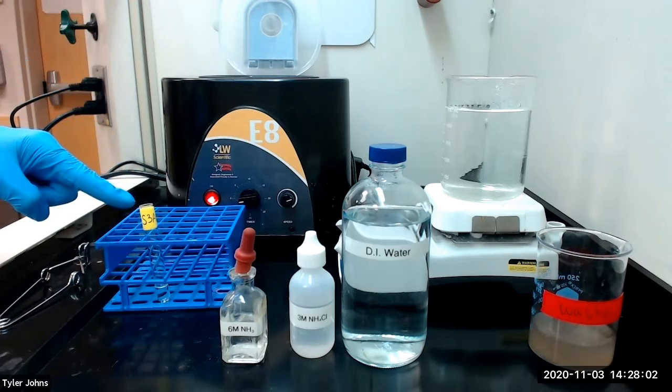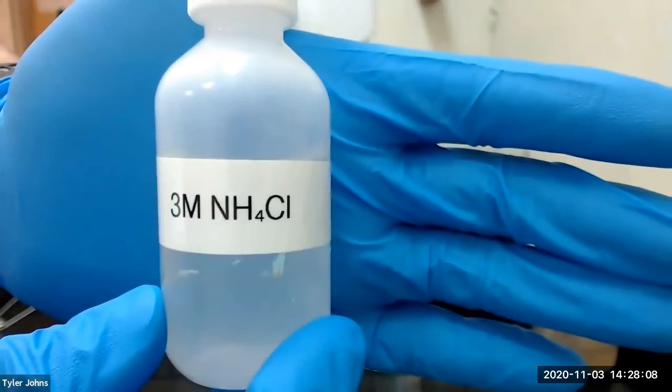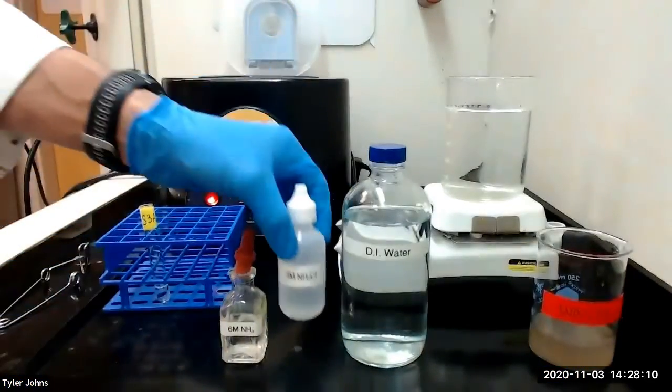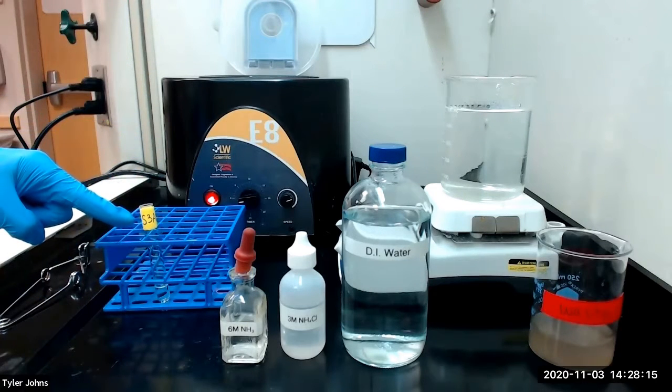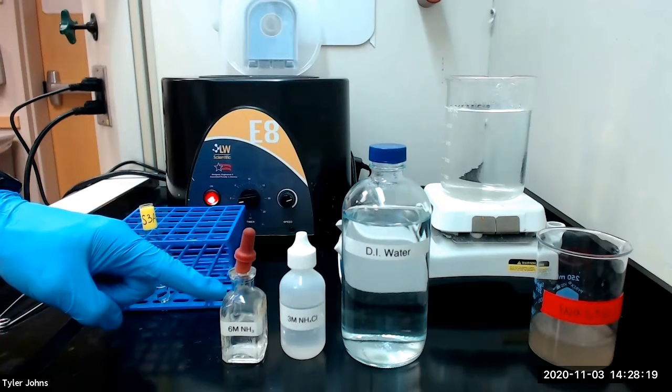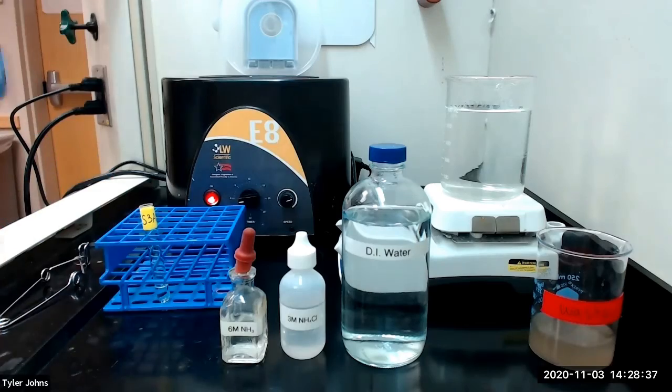Next, to solution S3A, which we had previously set aside, we will add 1 milliliter of 3 molar ammonium chloride. We will then add 6 molar ammonia dropwise until the mixture has been neutralized. After neutralization, we will add an additional 0.5 milliliters of 6 molar ammonia to our mixture.